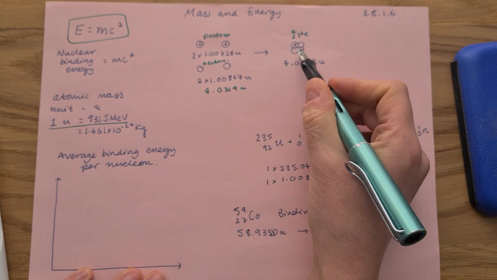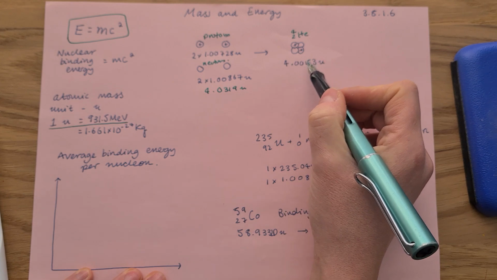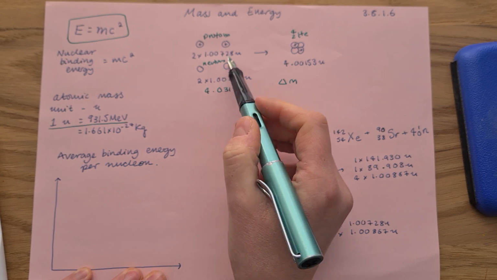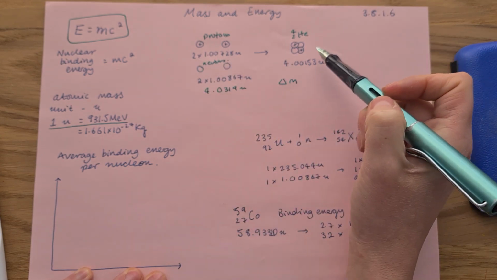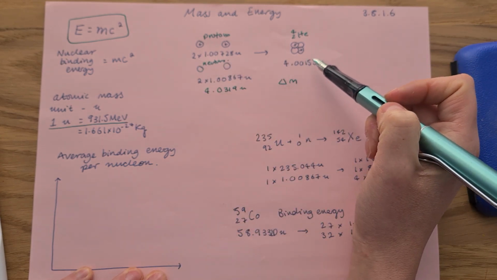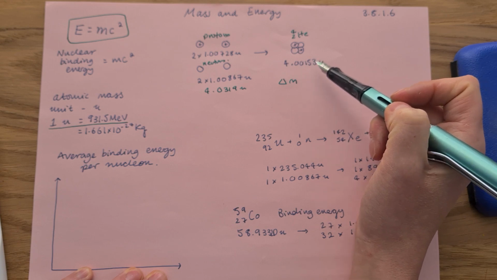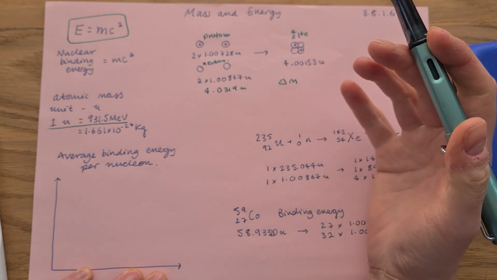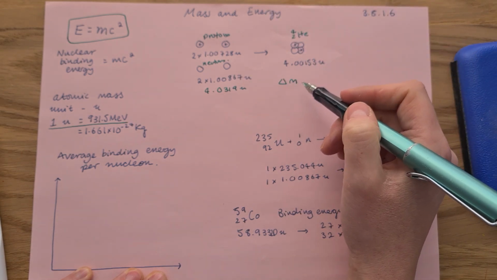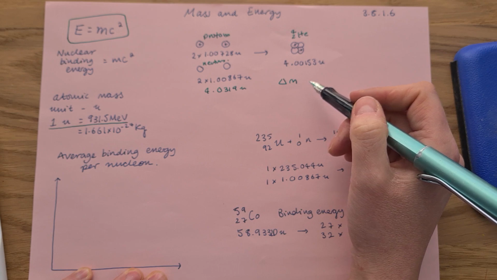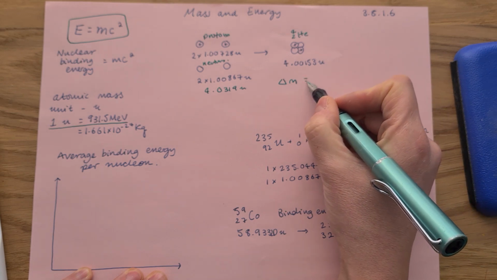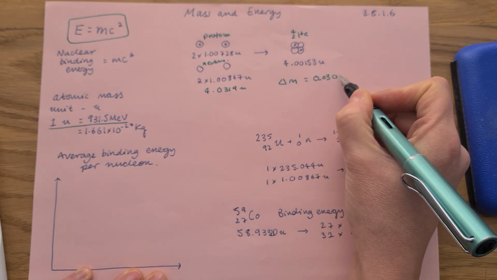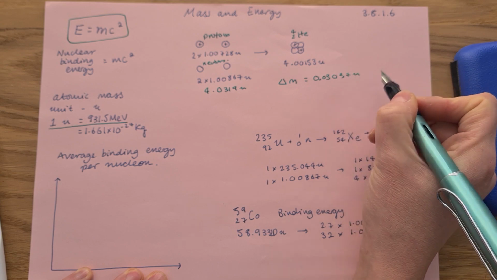Now, when we look at the mass of the helium nucleus, we can see there's a mass difference, right? There's a difference in mass between the protons and neutrons separately and the helium nucleus. The mass of the helium nucleus has decreased, it's lower, and that's because when they have come together, they have released energy, and the value of that mass difference is going to be 0.03037 atomic mass units.